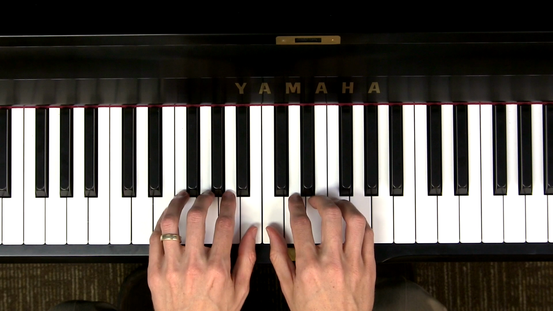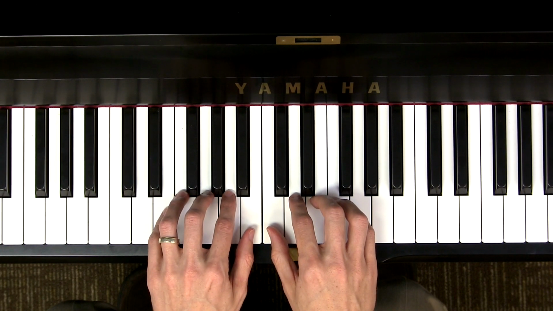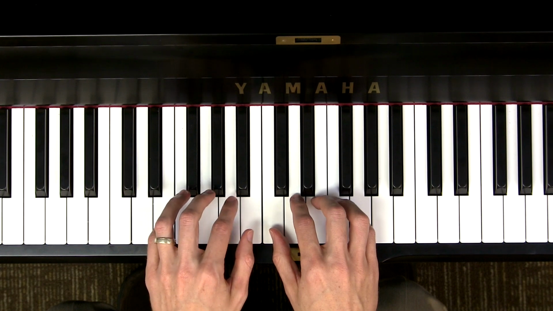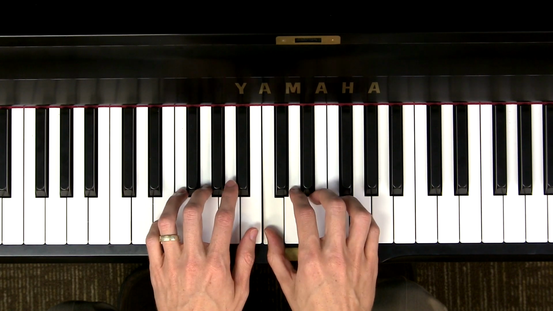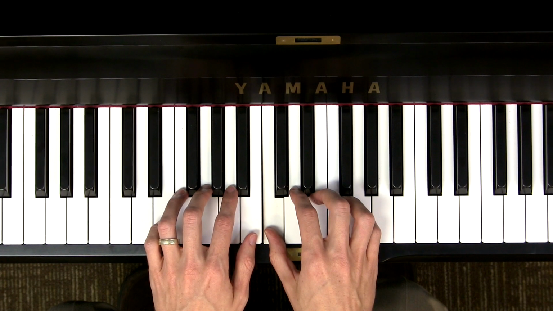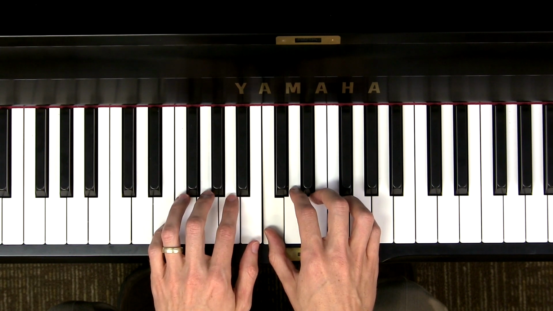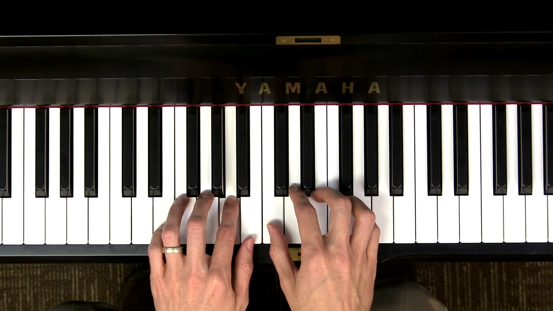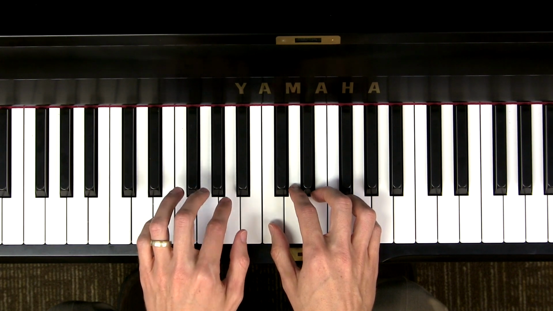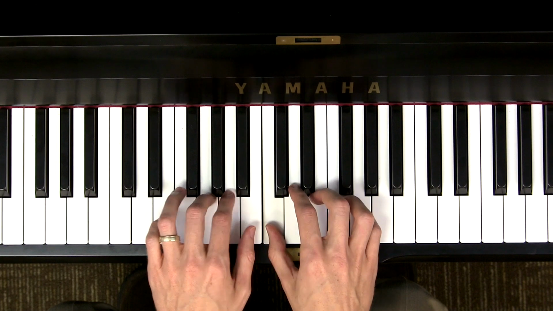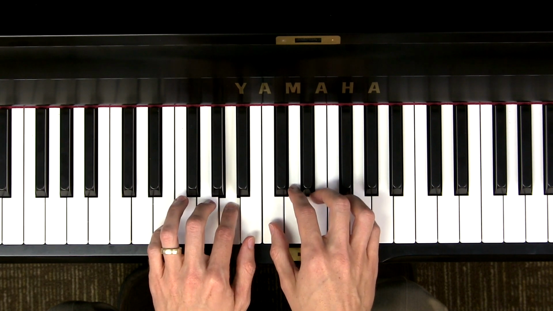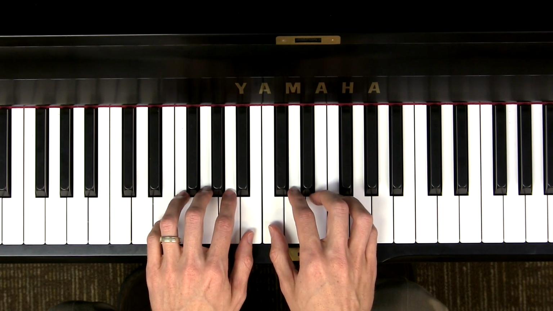Okay, for line 4, we're in the same position as before, and it begins the same way as line 3 with the words. But when we get here to the C, then we're going to skip back down to A in the left hand. And the words there are "mind the music and the step and." Now your turn to try that part. Ready, go.